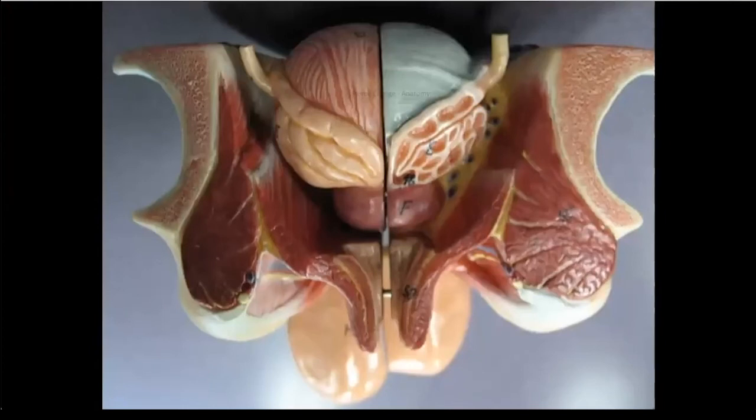This is a posterior view of the urinary bladder and the ureters. The enlarged portion of the ductus deferens called the ampulla is seen here as well as here, and these are the paired seminal glands. The prostate gland is at the base of the urinary bladder.